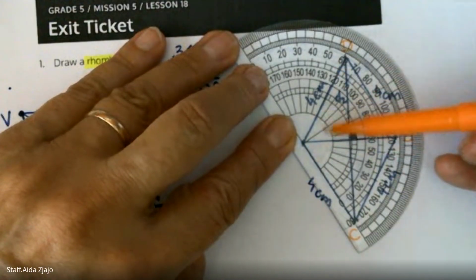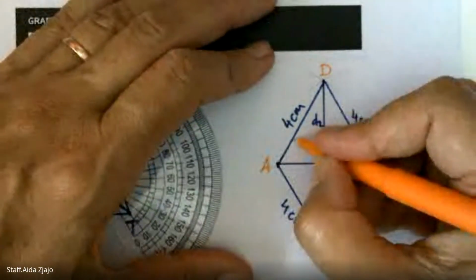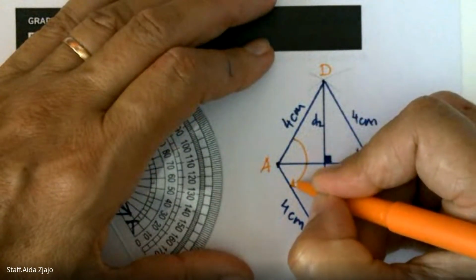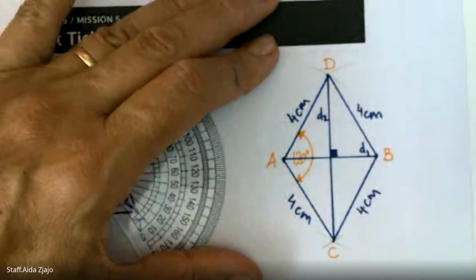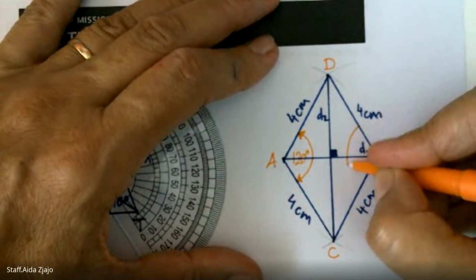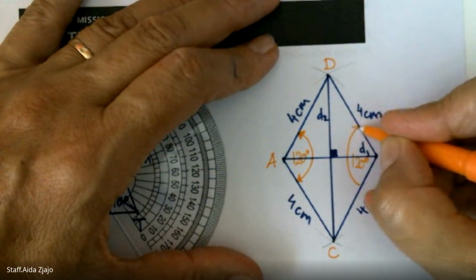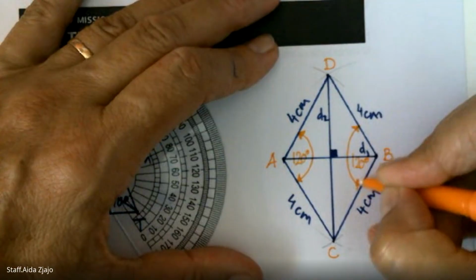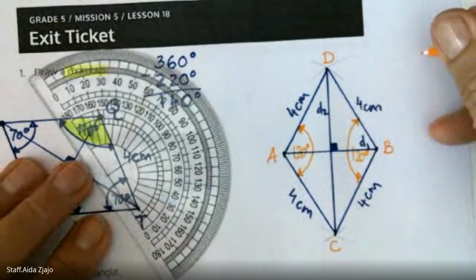There you go. 120. So this one is 120 degrees. So is this one. Opposite angles are congruent.